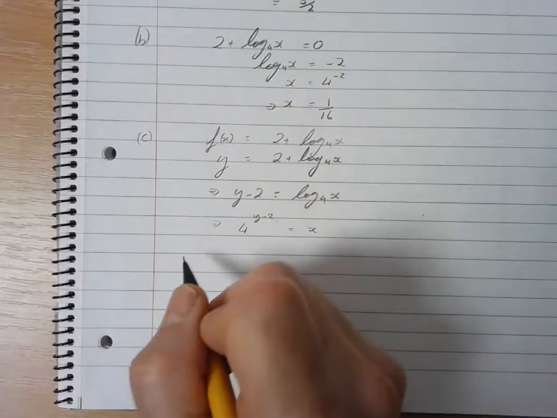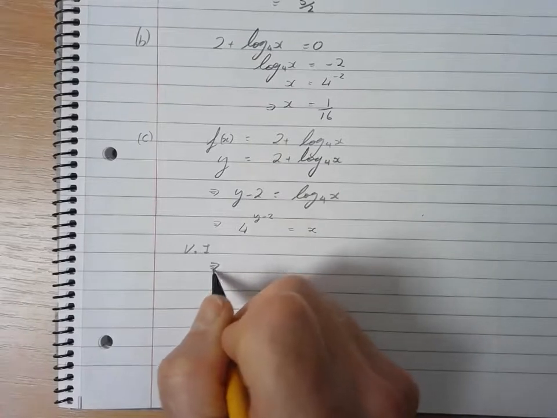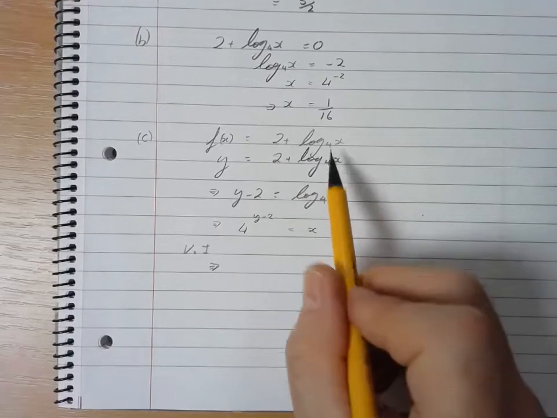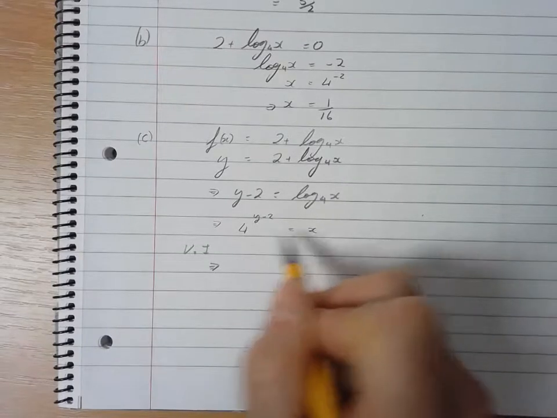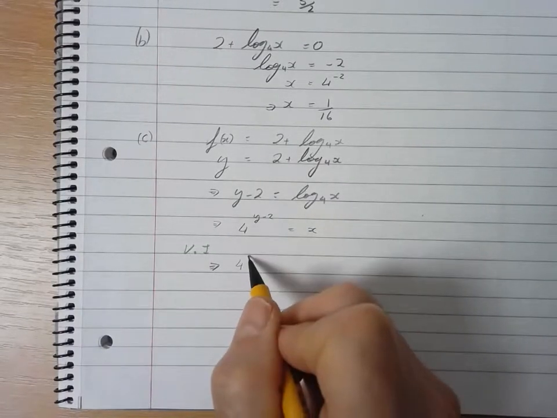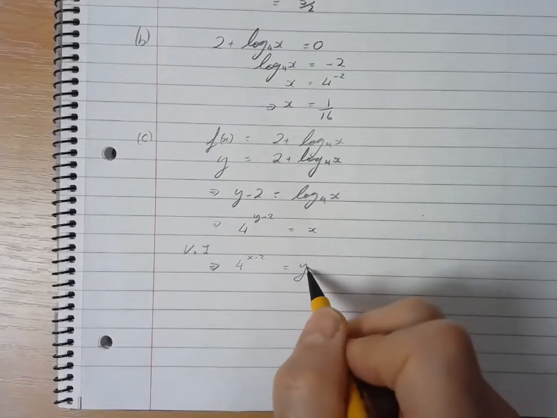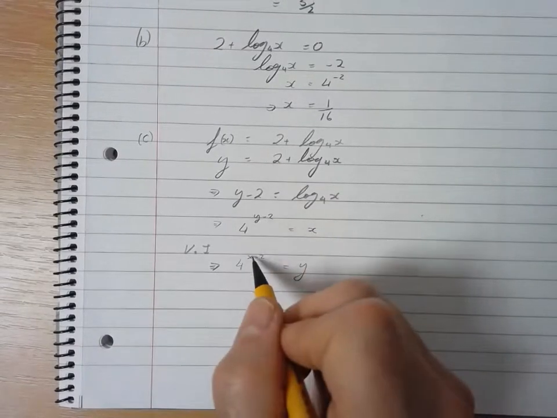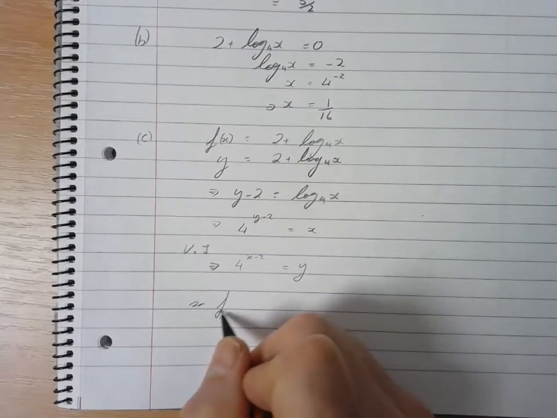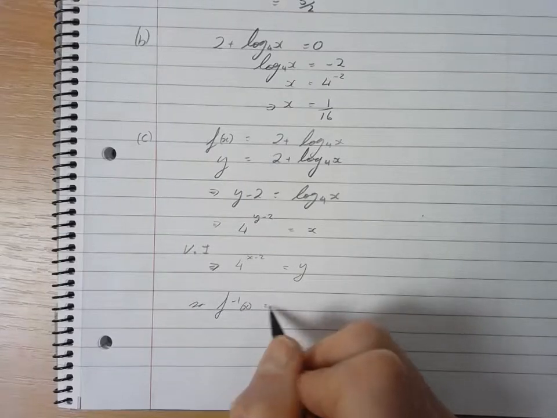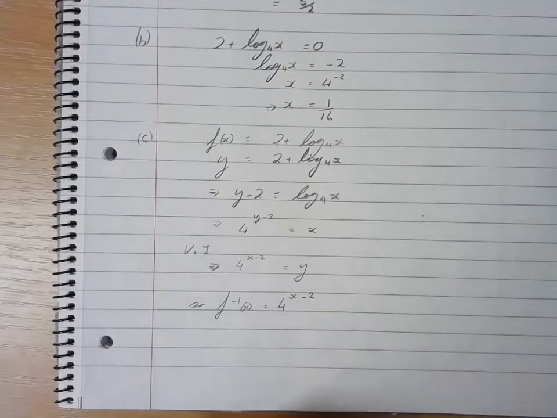We now do the variable interchange, and with the variable interchange we basically swap the domains and the ranges round. So the y becomes x and the x becomes y. So what was a domain becomes a range, and what was a range becomes a domain. And so finally we can say that f to the minus 1 of x is equal to 4 to the power of x minus 2.